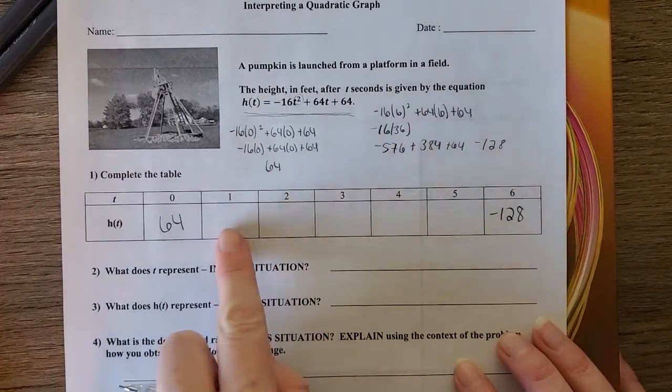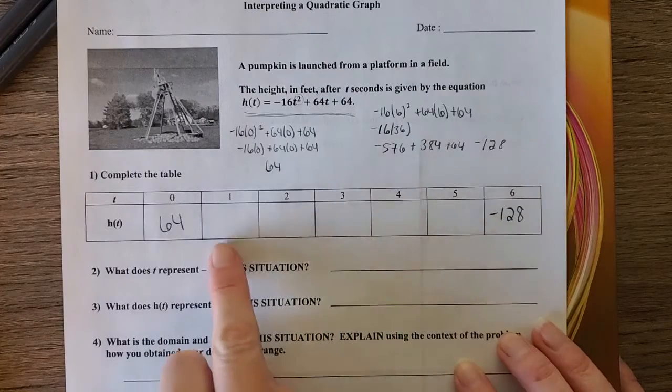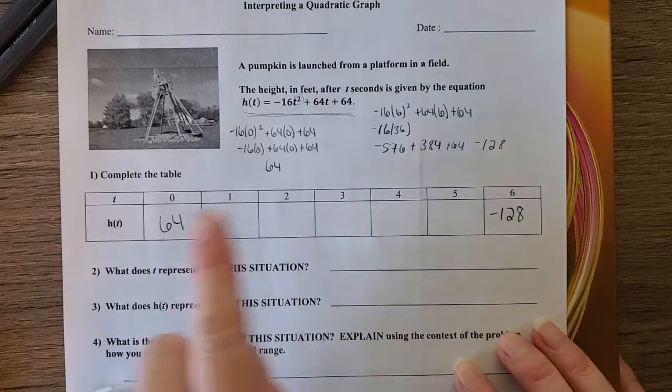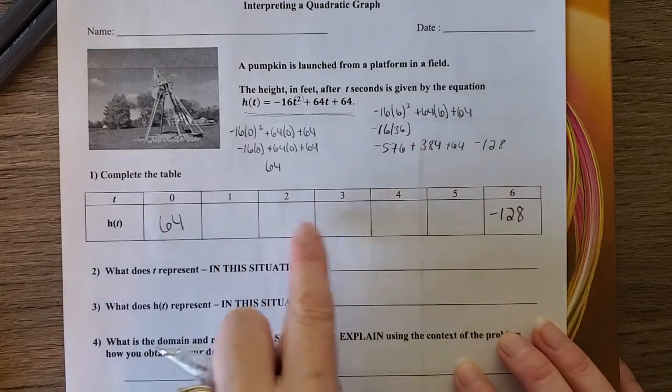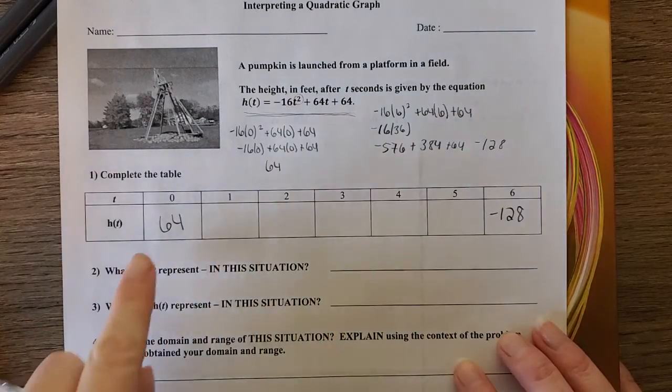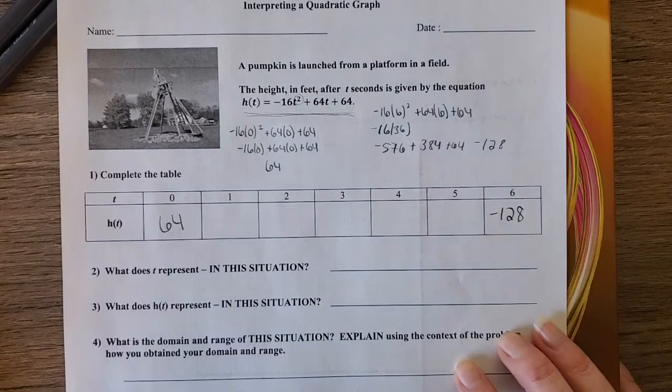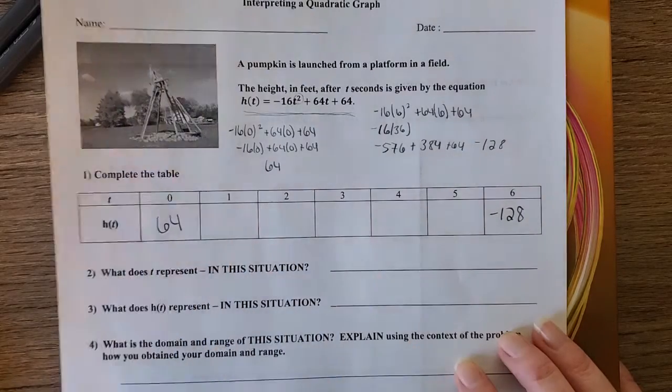You're going to go through and do each of these. Make sure you show your work. Okay, so if you can't fit it on here, you're doing this work on scrap paper, redraw this table and show your work for each number. So plug in the number for t, use order of operations and find the values.